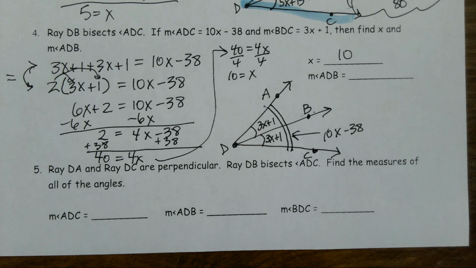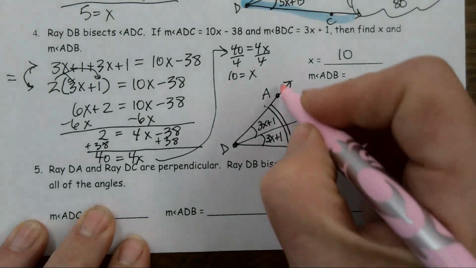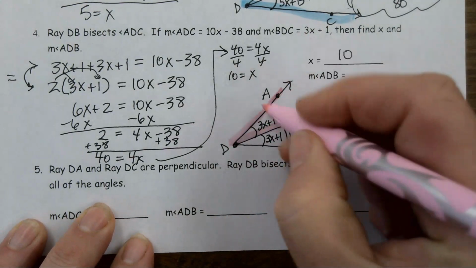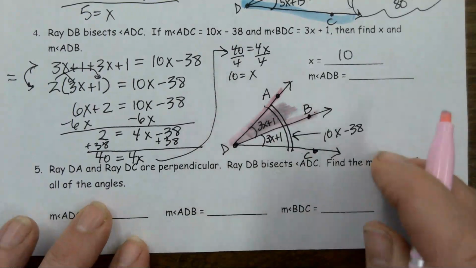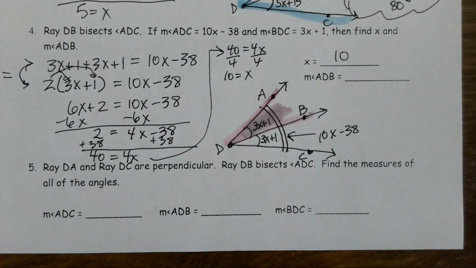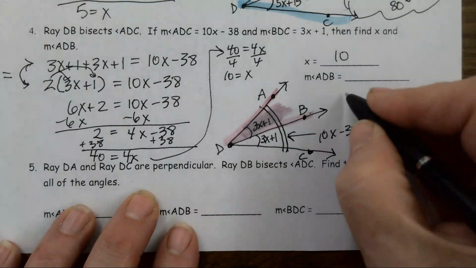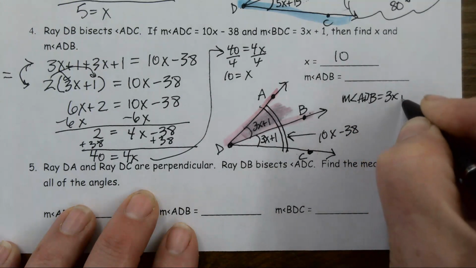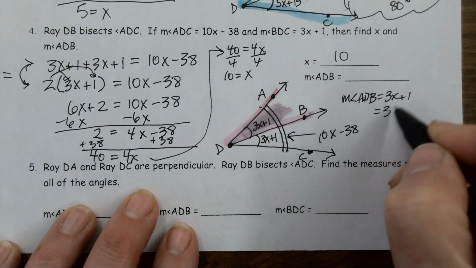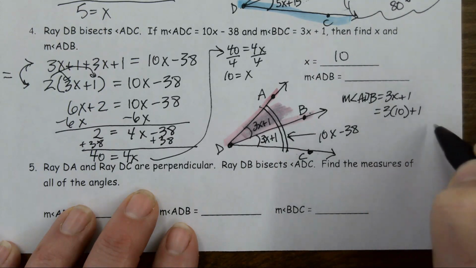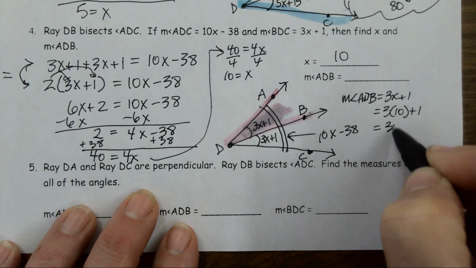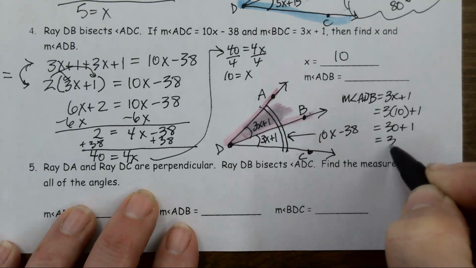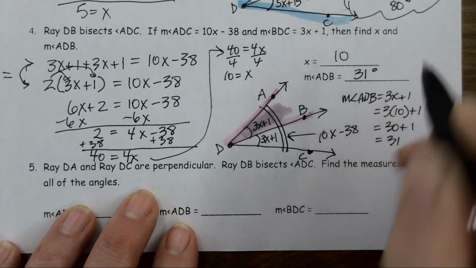Measure of angle ADB is the one I need to figure out. So good thing I marked that. ADB, that's this guy right here, 3x plus 1. So I'll do 3 times 10 plus 1. 31 degrees.